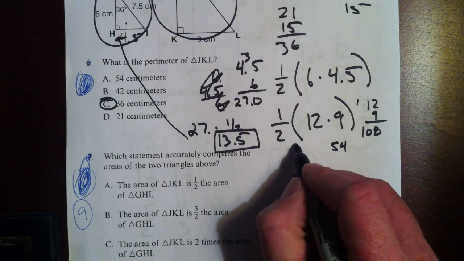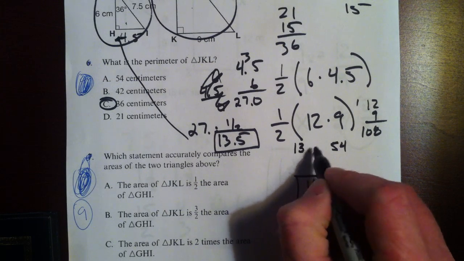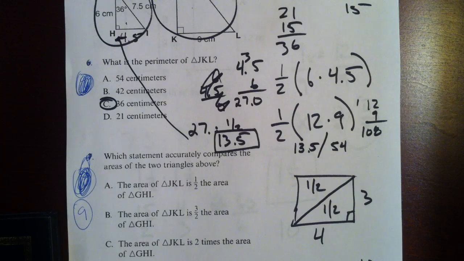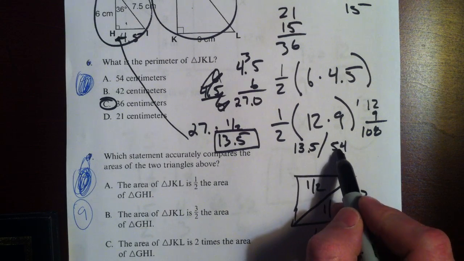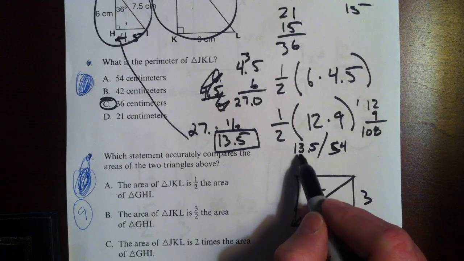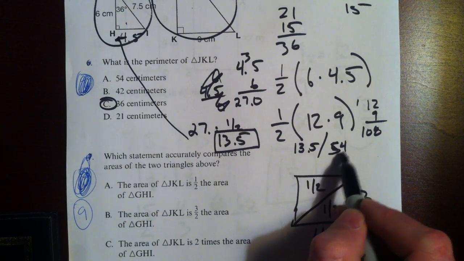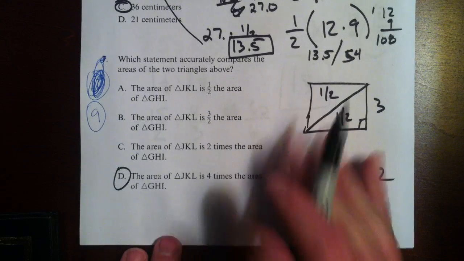And you can see we have 13.5 to 54. And that is 1/4 of it, in other words, 13.5 times 4 is 54. And that's where we get the answer here.